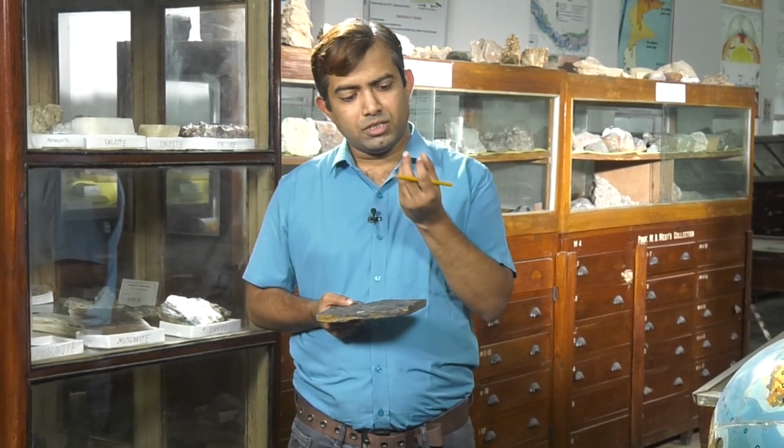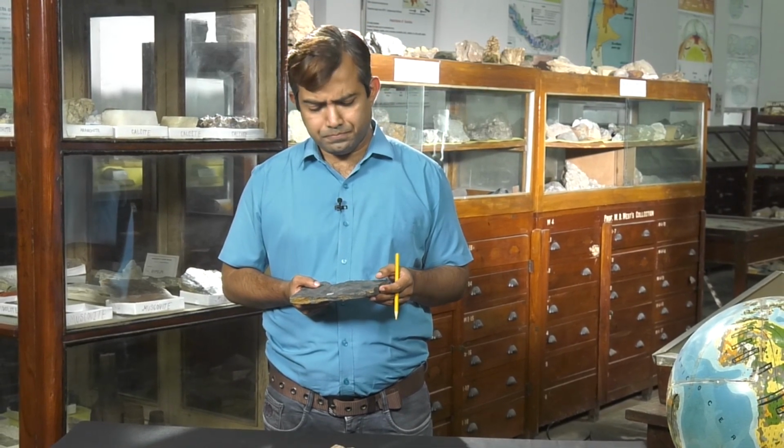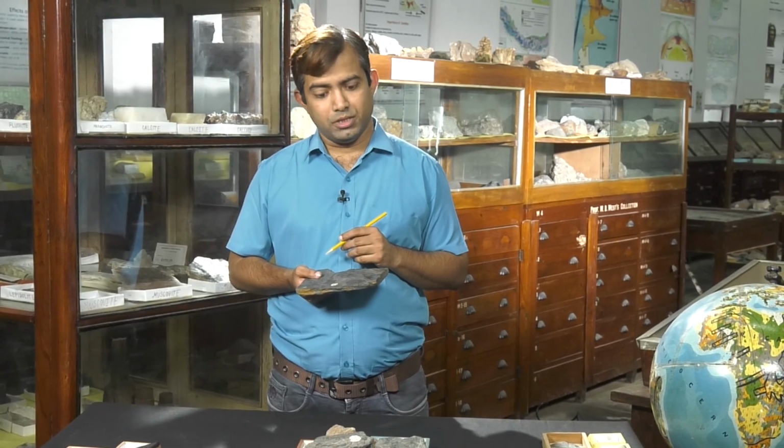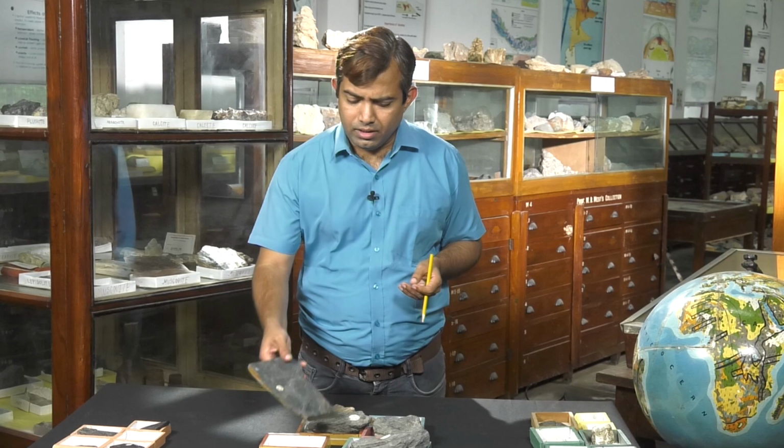What is a pseudo midrib? When many of the veins coalesce in the center to give an appearance of a midrib, but actually it is not a true midrib. That kind of feature is present in Gangamopteris, and in Glossopteris we get the true midrib. So, this is a fossilized leaf of a pteridophyte.